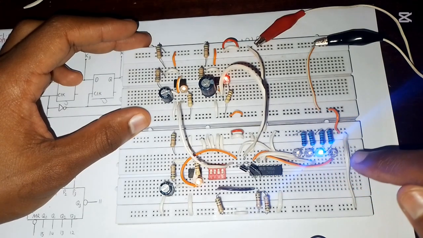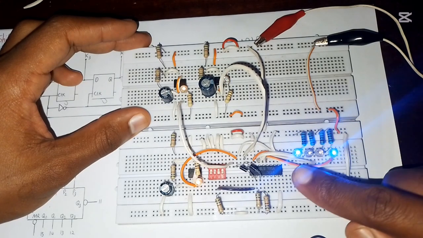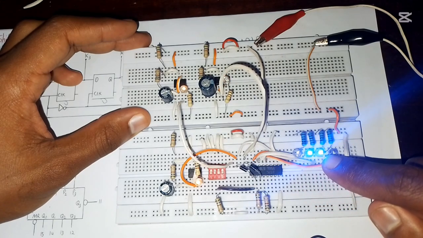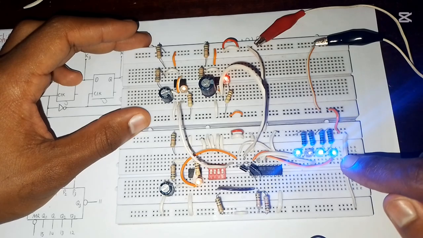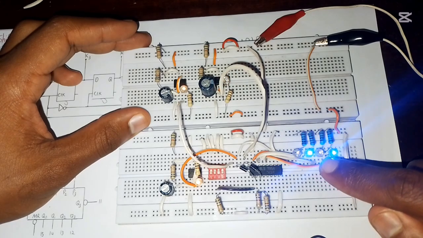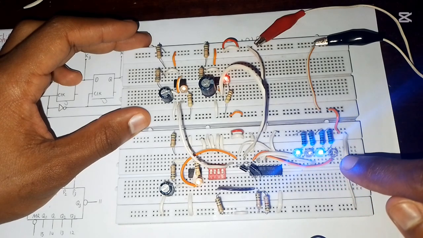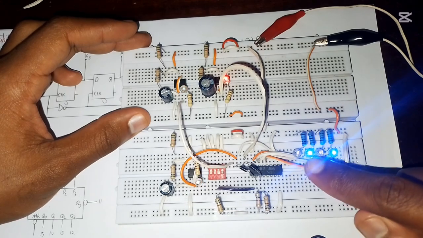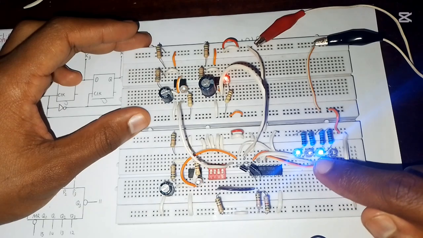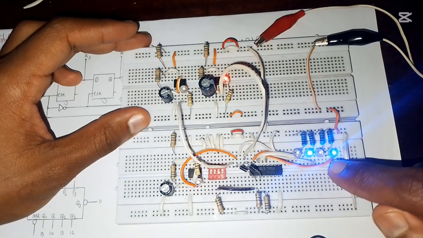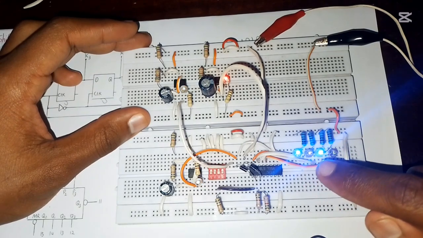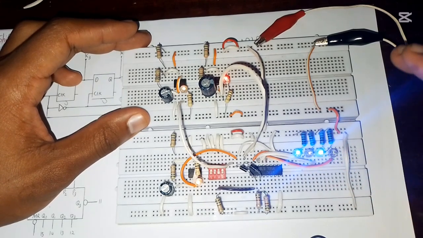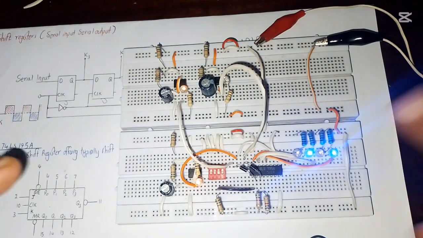Goes, and another one comes in. Goes on. This is number 5 in binary. 0101, 1010, 0101, and it just keeps shifting on. 1010, 0101.